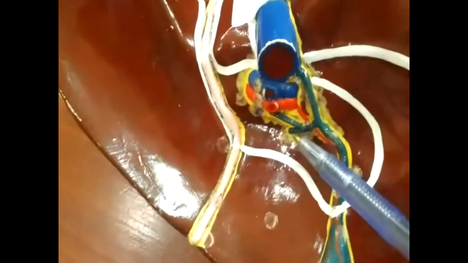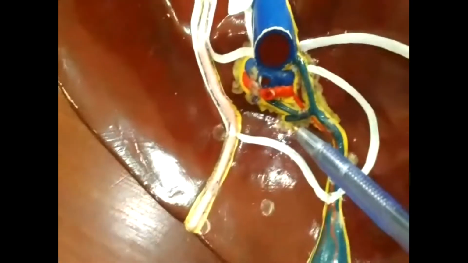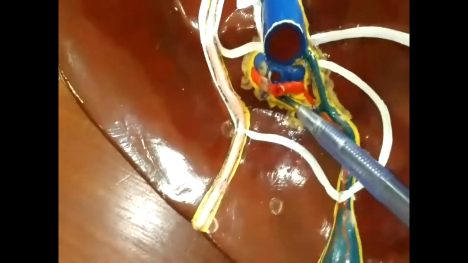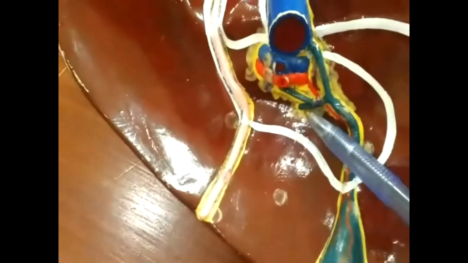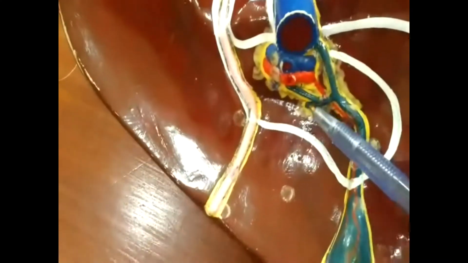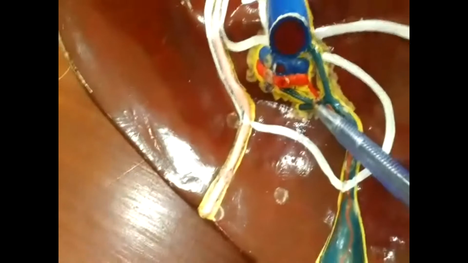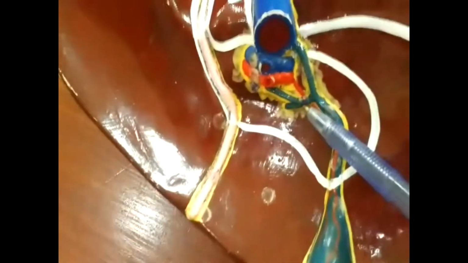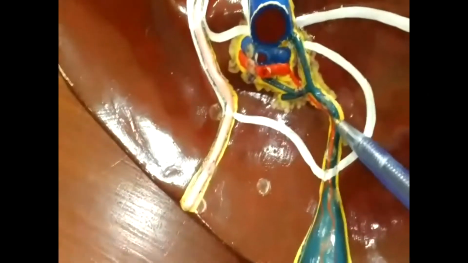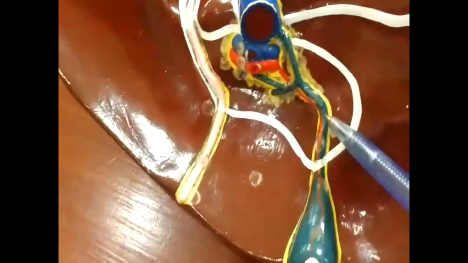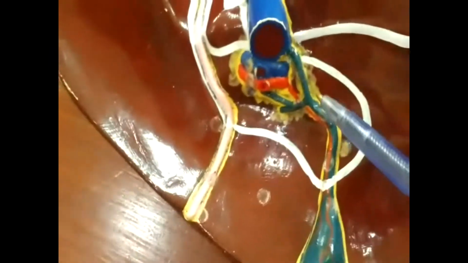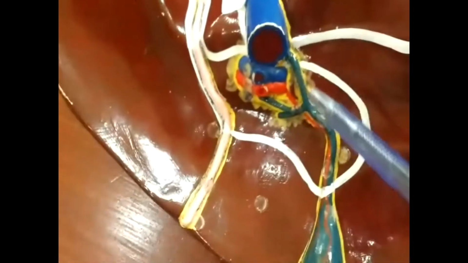These are the right and left hepatic ducts. These greenish structures are the right and the left hepatic ducts. They join together to form the common hepatic duct, and the common hepatic duct then joins with the cystic duct. This is the cystic duct which is leading into the gallbladder. So the common hepatic duct joins with the cystic duct to give you the bile duct, the common bile duct.